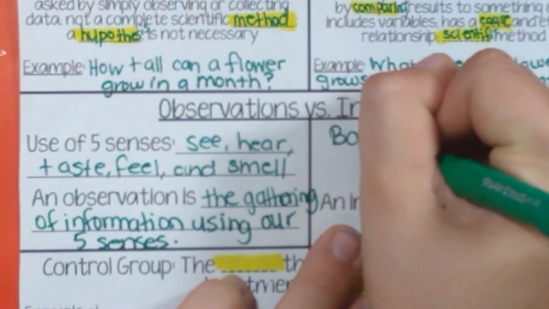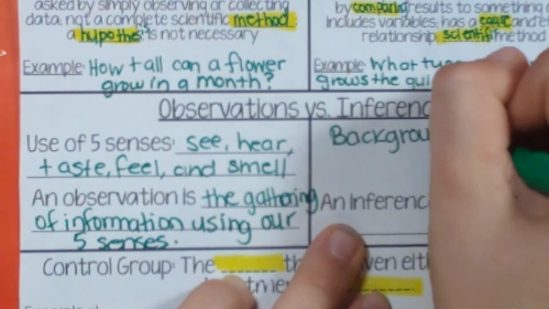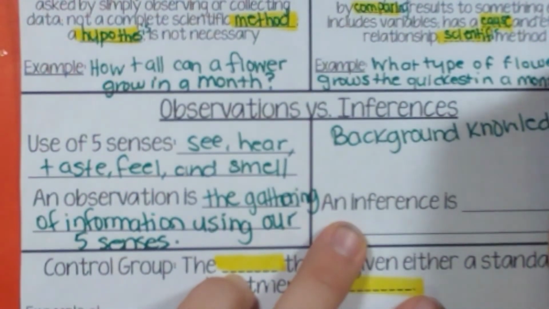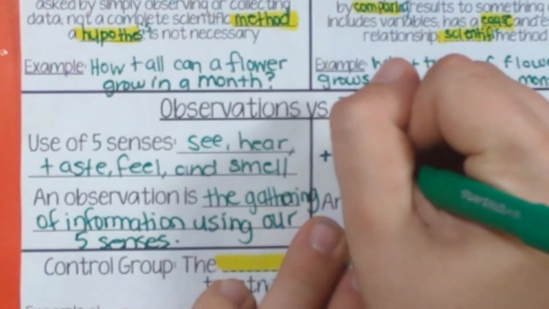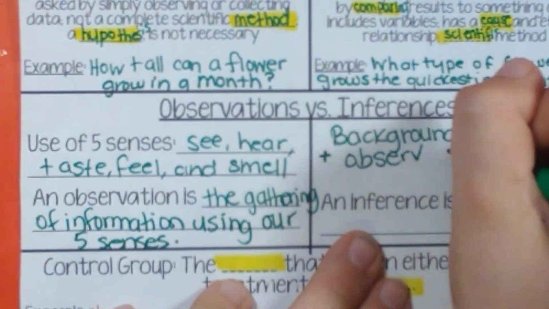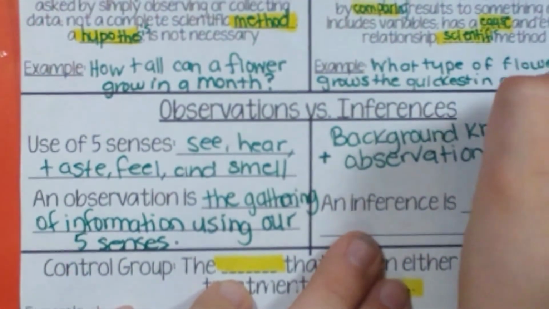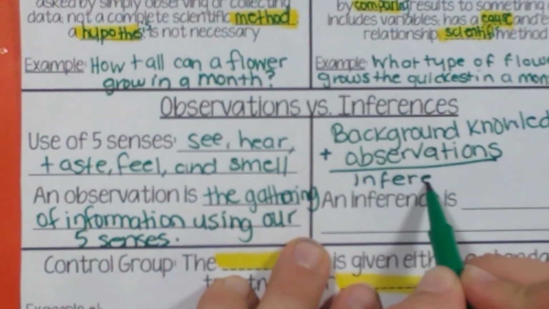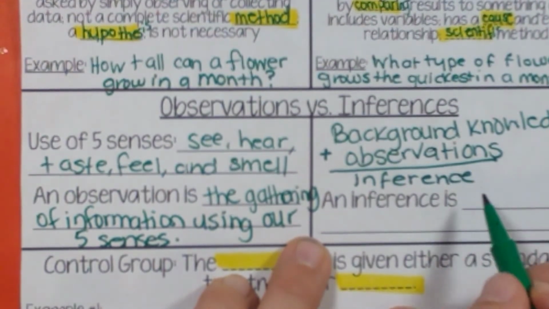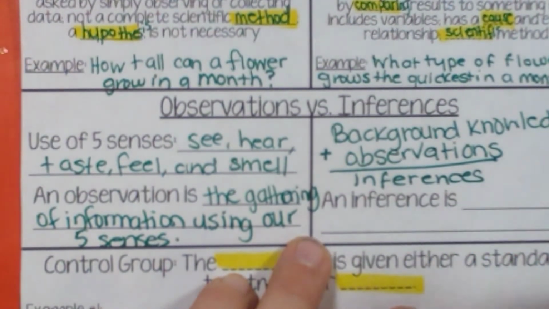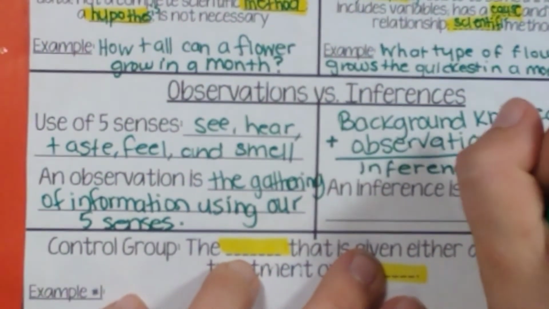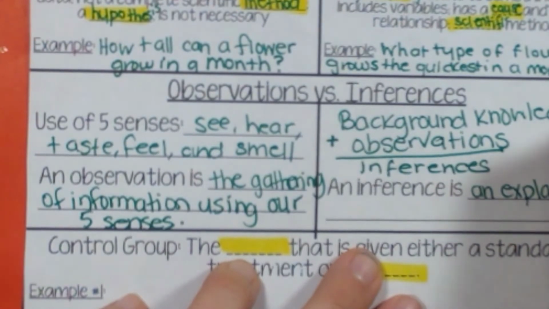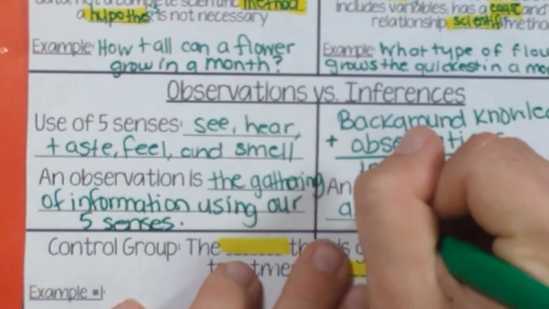Background knowledge, what we already know, put together with observations that we take from our 5 senses, equals inferences. An inference is an explanation about what I'm observing. Why do I think it's happening?